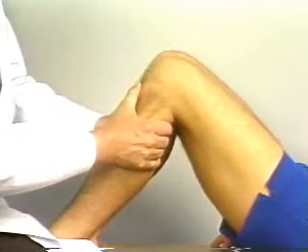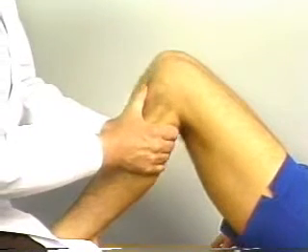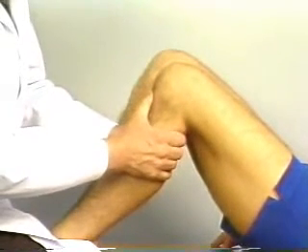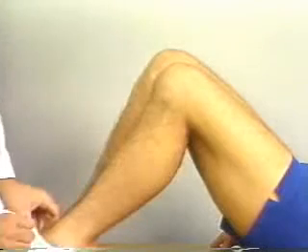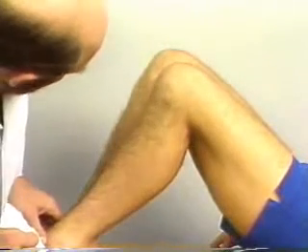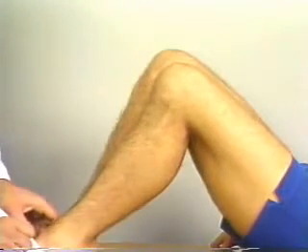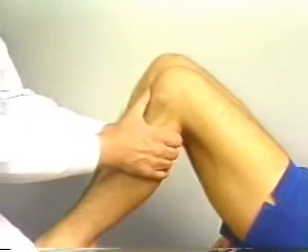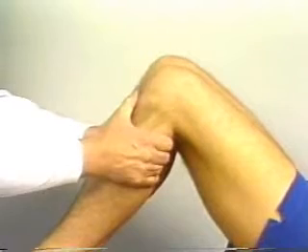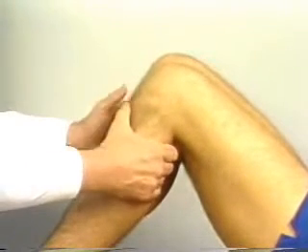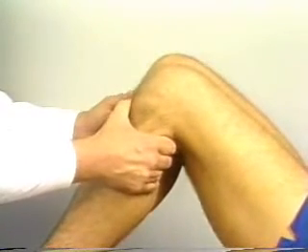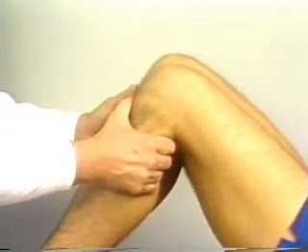The drawer tests are normally performed at the same time, but it is essential to first look for a posterior sag. If the tibia is already displaced backwards, then performing the anterior drawer test will merely reduce the posteriorly subluxed tibia to its normal position, and this does not indicate a torn anterior cruciate ligament.